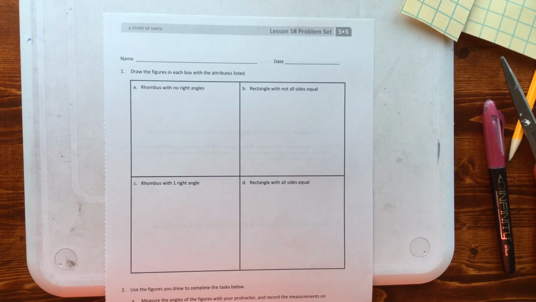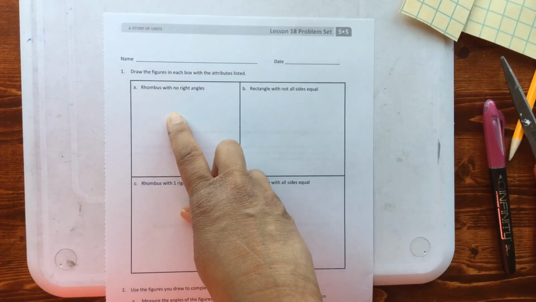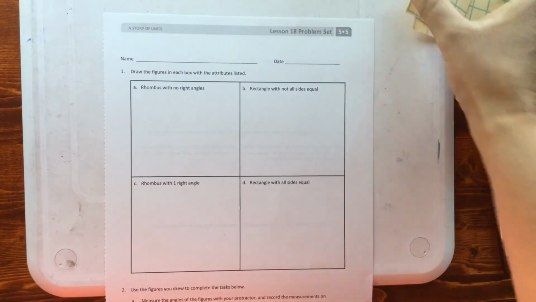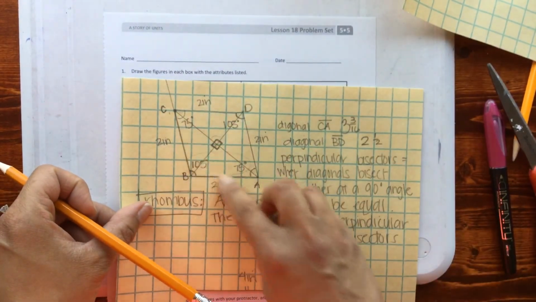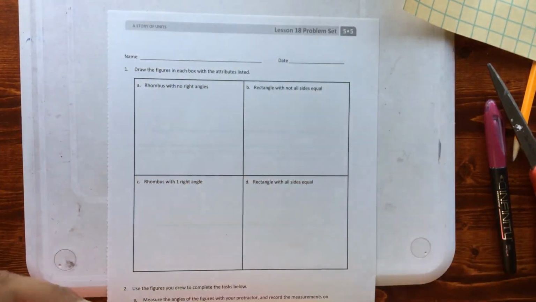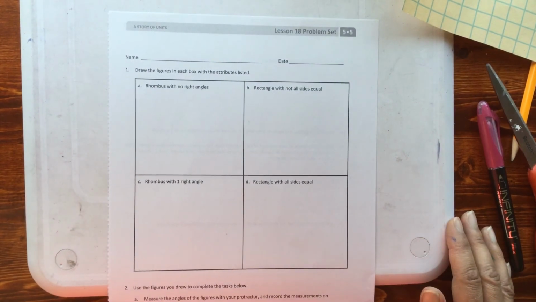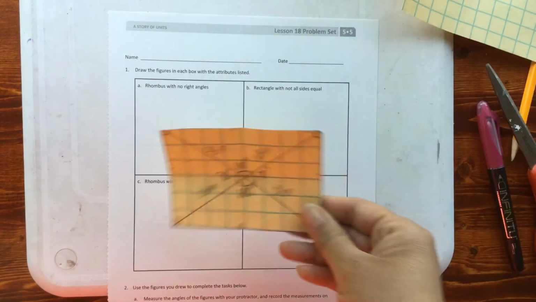I think in the previous videos, in the mini lessons for 1 and 2, we covered these things. So we covered drawing a rhombus with no right angles. So that was this first drawing. This was an example of a rhombus with no right angles. A rectangle with not all sides equal.